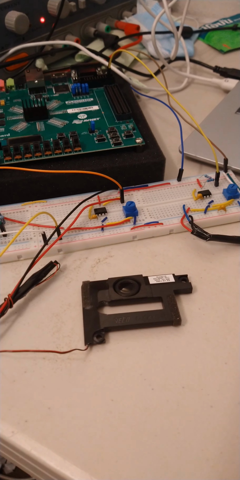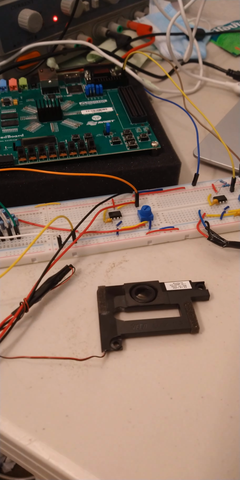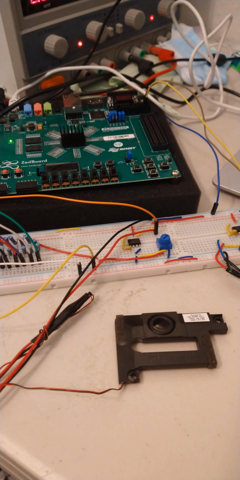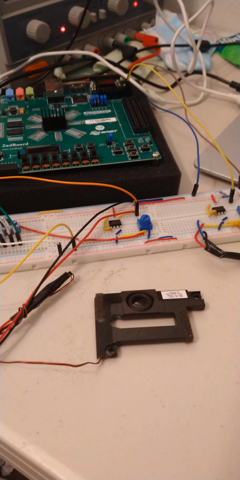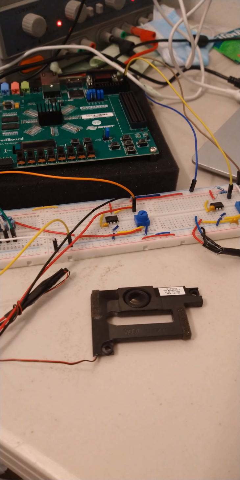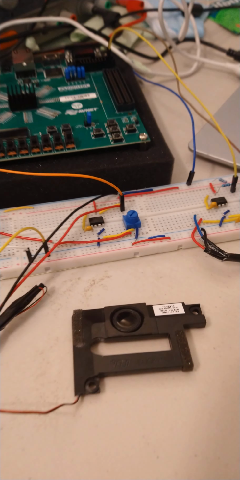Here I'm going to demonstrate the final research project for the class 621. It's based on the Zedboard, which consists of two ARM A9 cores and an Artix-7 FPGA fabric.